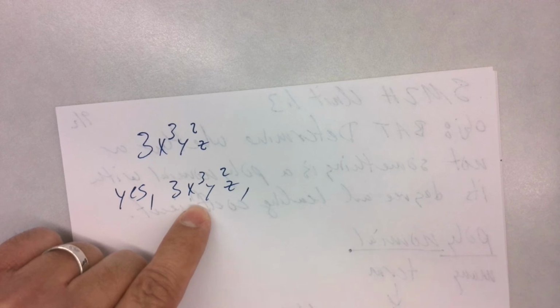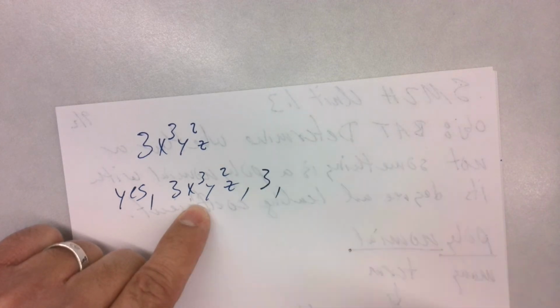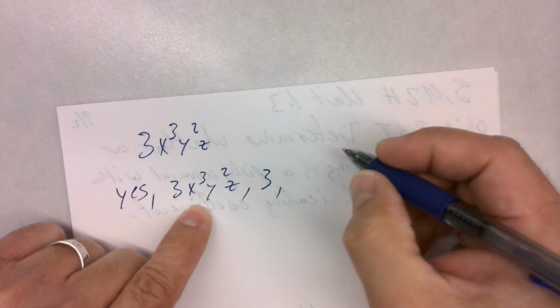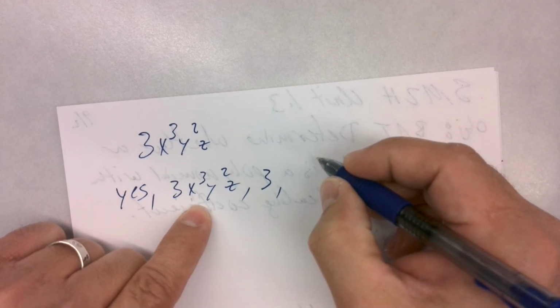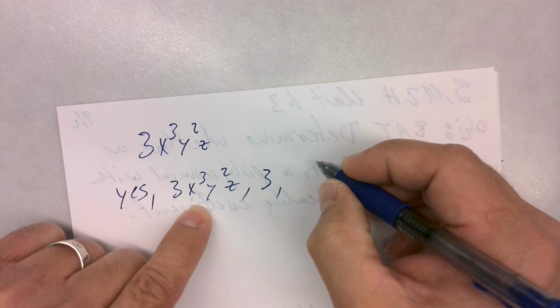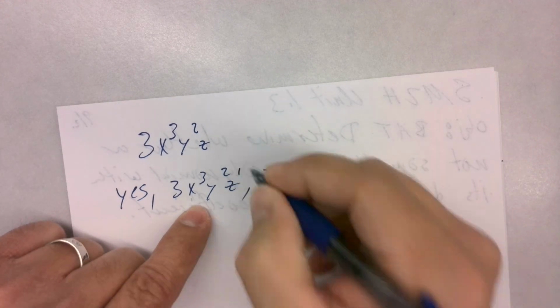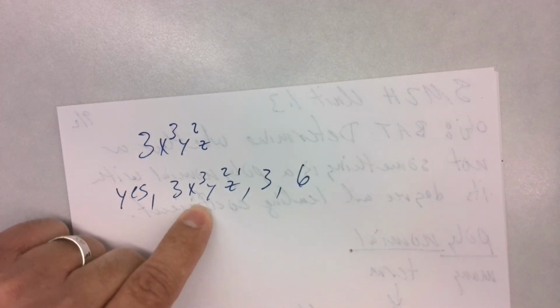Then I would do my leading coefficient. Obviously, it's got to be a 3. What would my degree be? 5. 4. No, 5. 6. Why? Who was that? What's your name? Avery Olson. Okay, Avery, why do you say 6? Because you've got to remember, there's always a 1 right there, right? So it'd have a degree of 6.